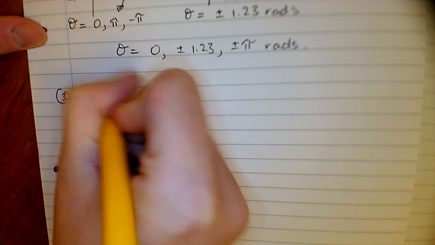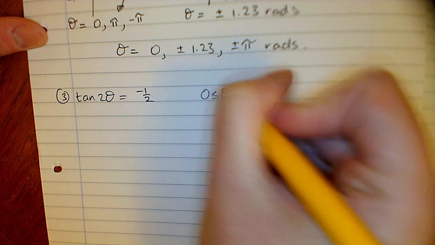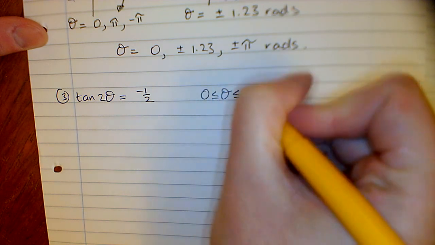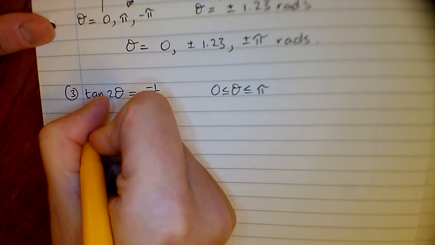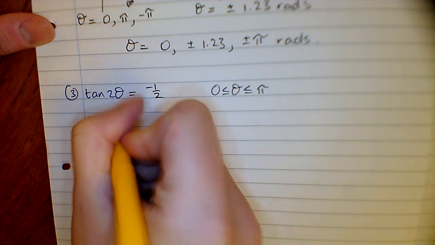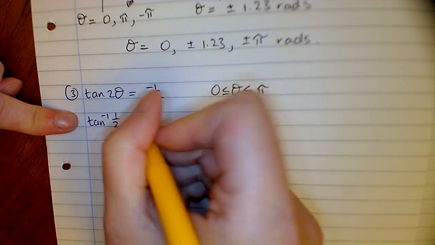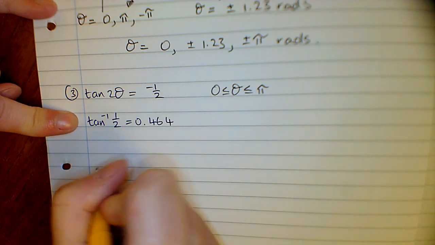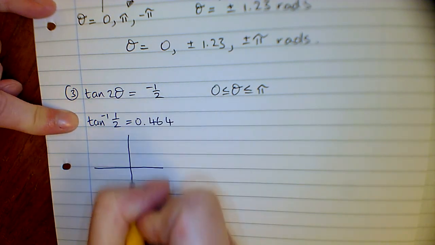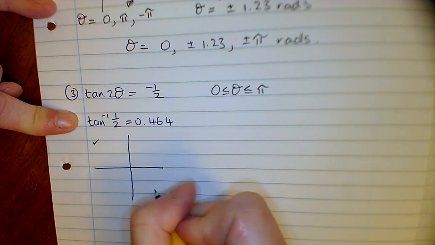Okay, our next one then. Tan 2 theta equals minus a half for theta being between naught and pi. So we find inverse tan of a half. Remember to drop the minus sign when we're trying to find this angle that we're working with, and we get 0.464. The graph takes care of the minus sign, so it's tan and it's minus.